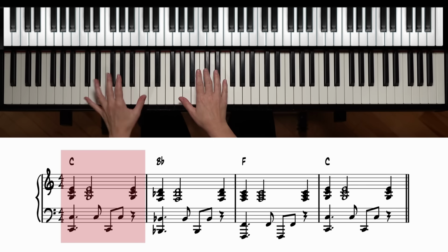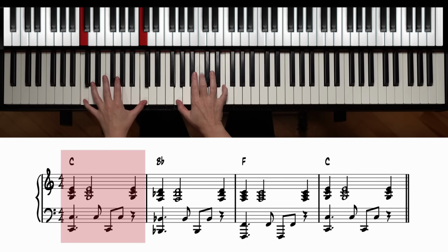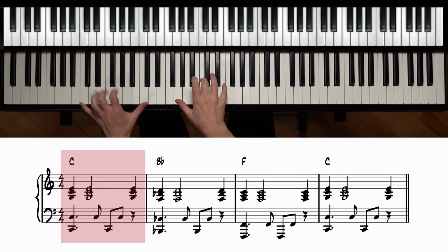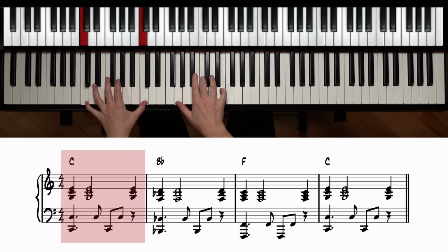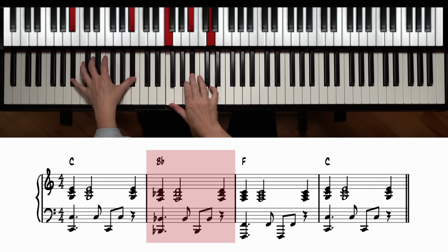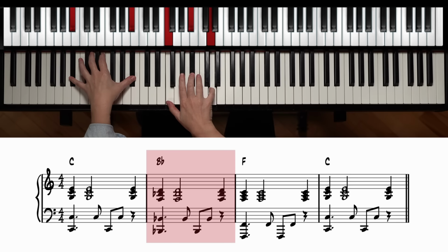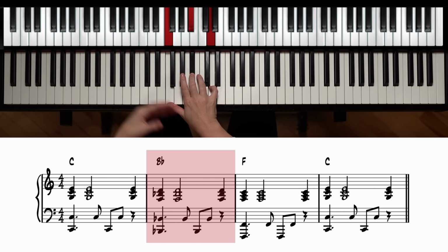So if I put both together, we have 1, 2, and 3, and 4, like this. 1, 2, and 3, and 4. And you use the same rhythm pattern and you simply transpose it onto the different chord, which is a different key here. So if we do the same thing on B flat now, we have the same pattern, same rhythm, but we're just changing the notes to fit with the B flat.